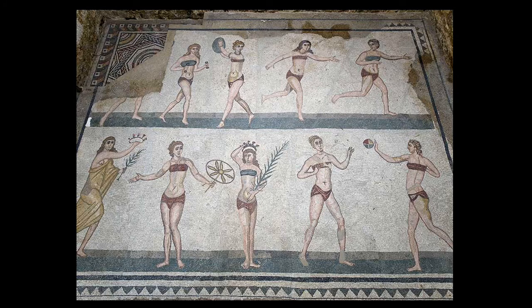Another interesting mosaic that was found are these young women in bikinis at the beach. And they play ball, they run around. The one on the bottom left has one of those spinning things that I forget what you call them, but they're again popular right now with students. They're smaller, but this one would be made to spin from the wind.